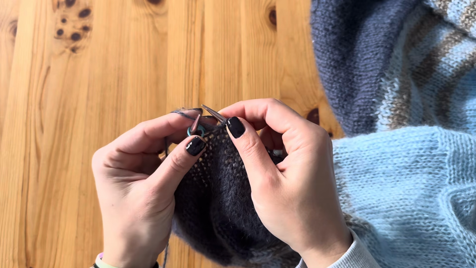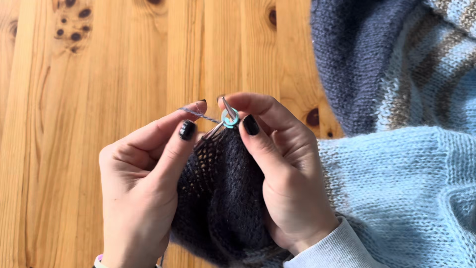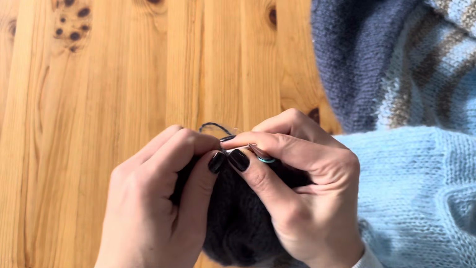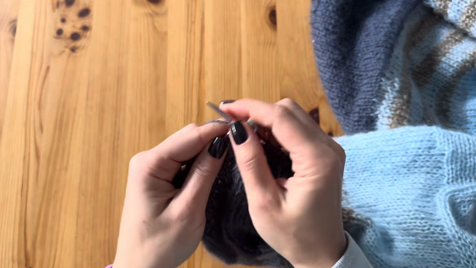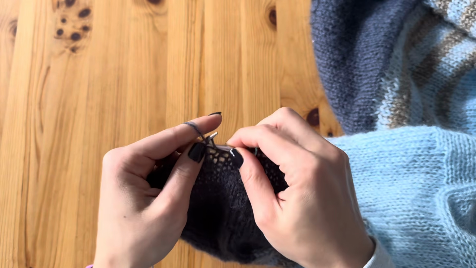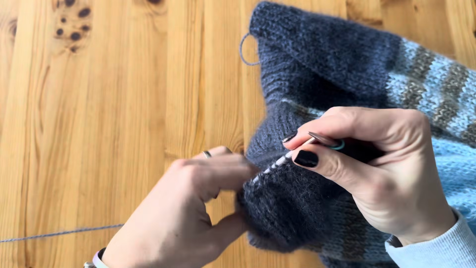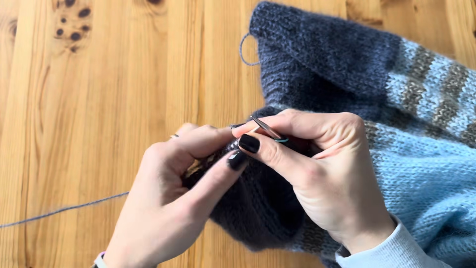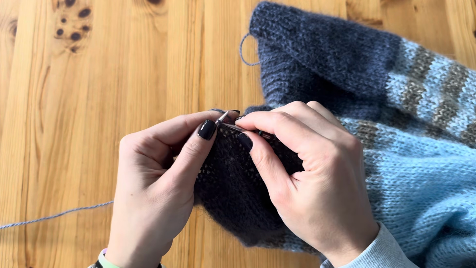Next, we will work the second round, also knit 1, purl 1. So we will work 1 more round, and then we will decrease on the third round. Because I want to decrease on this, I will have to knit 3 stitches together.